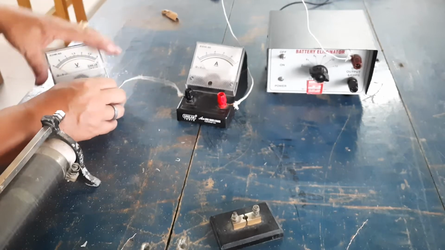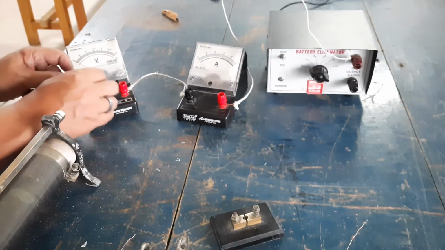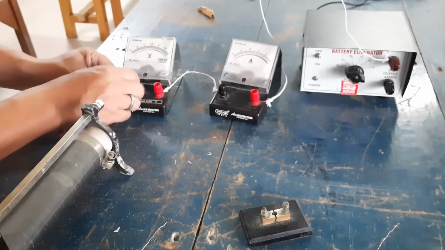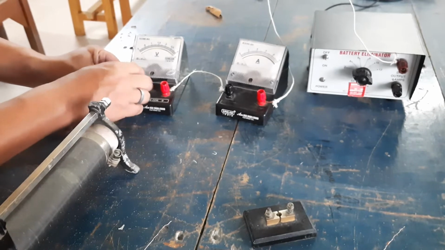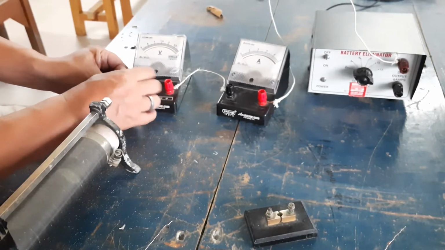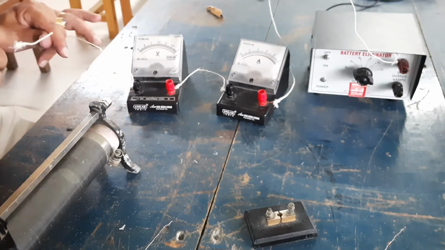Then, from the negative of the voltmeter, we will connect it to the rheostat here.